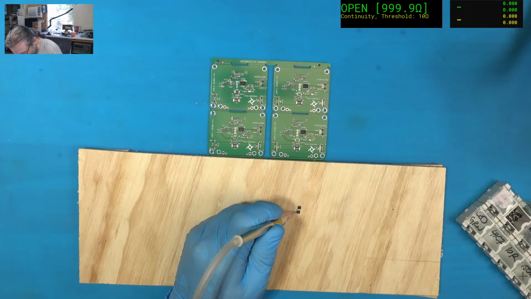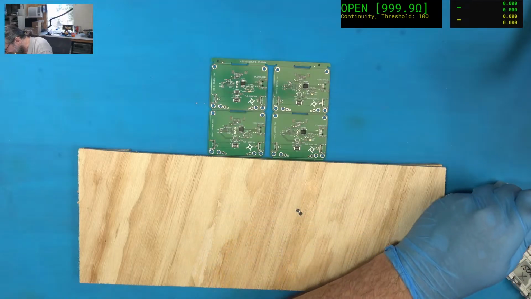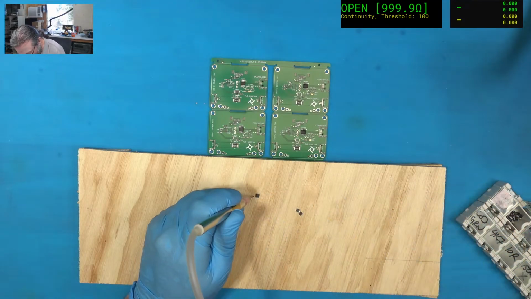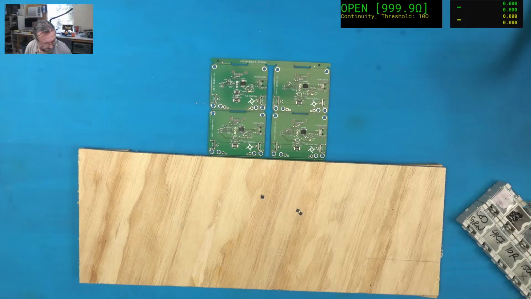Come on. You two just need to let go of each other. Nah. Fine. Oh, and another two? What is this?